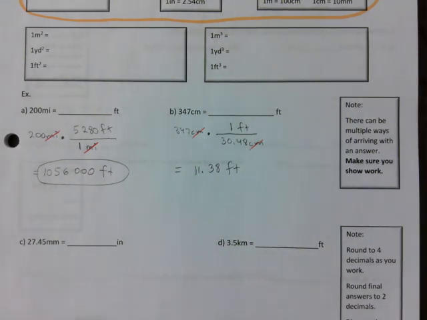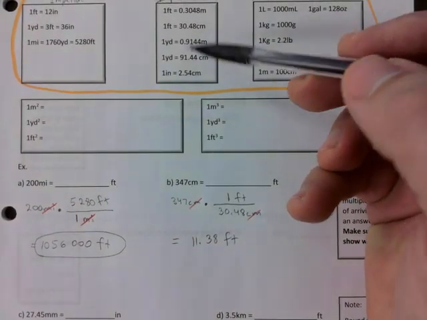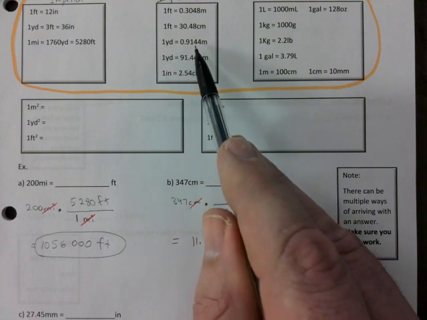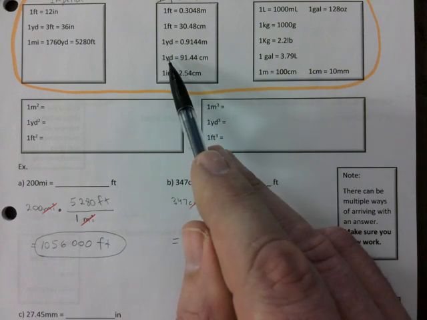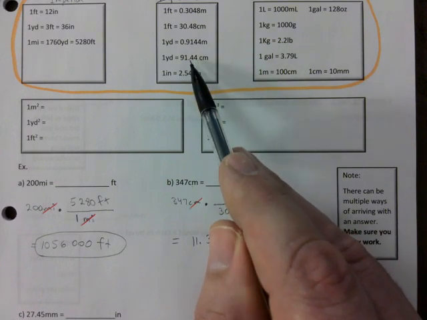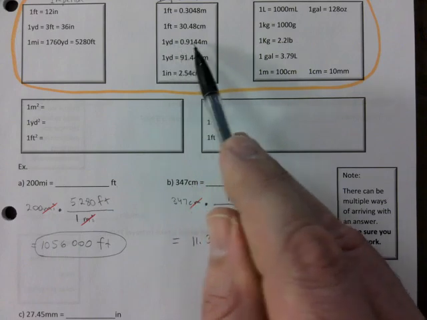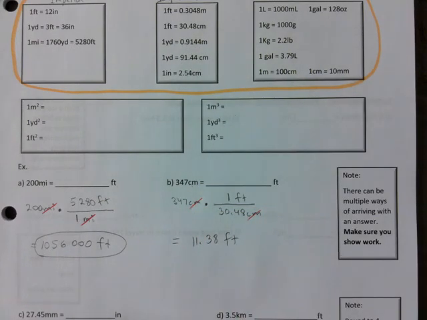Should I give you the shortcuts? I think I'm going to give you the shortcuts, or did I add that already? I did add it, so never mind. Like this table here has, notice that 1 yard has this many meters, and 1 yard has 91.44 centimeters. So I just multiplied this by 100. So sometimes you want to use this one, sometimes you're going to use that one. It depends on the scenario.